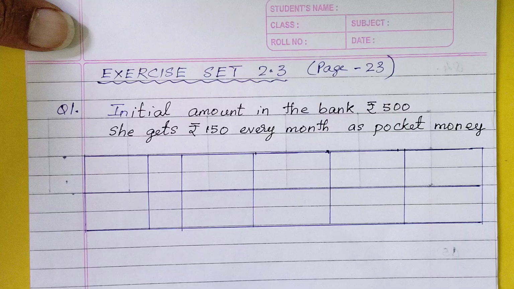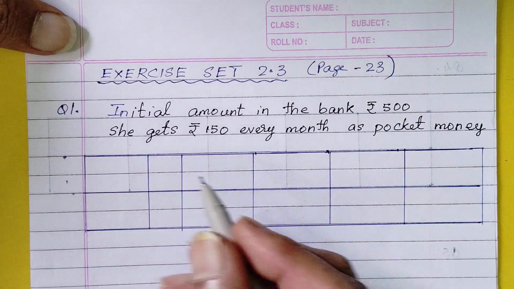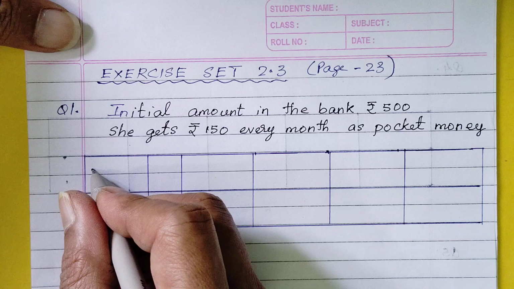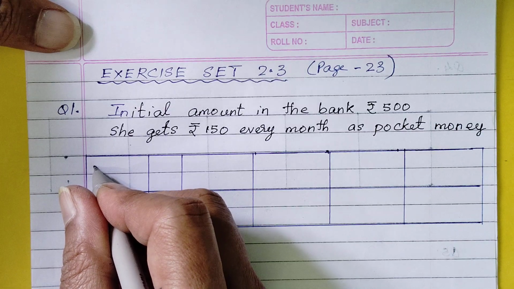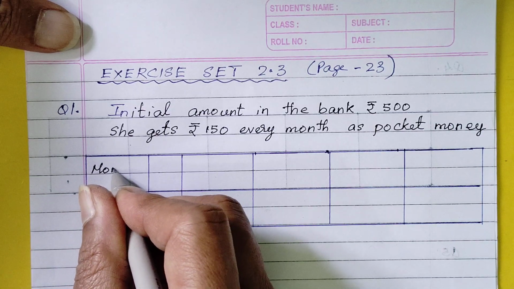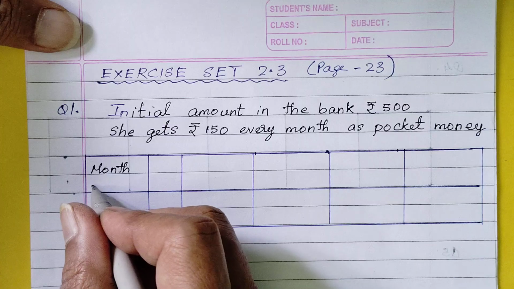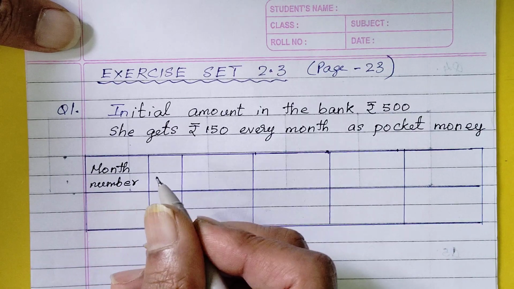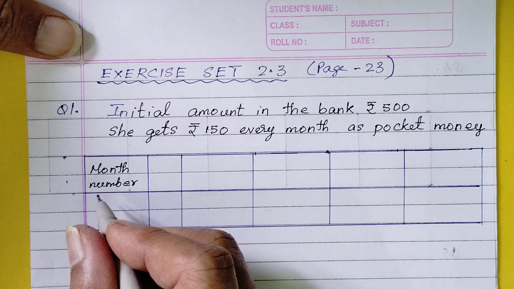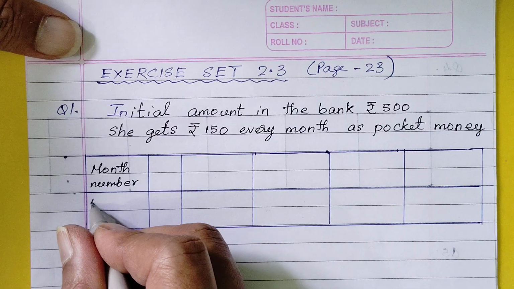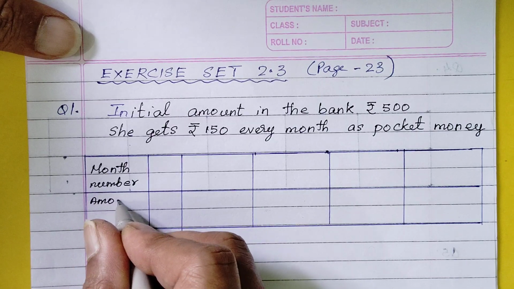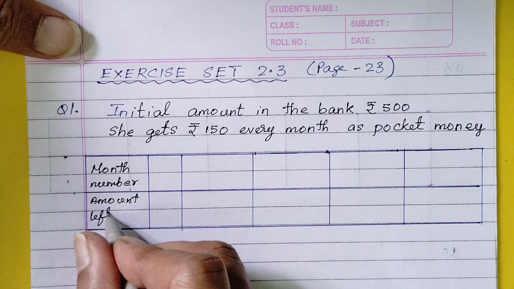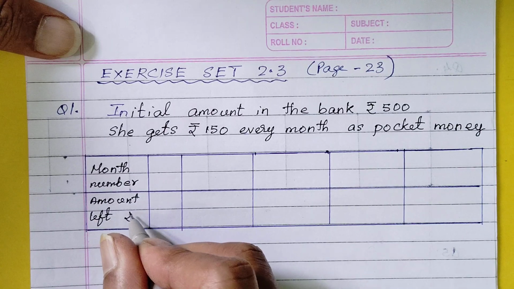So we'll make a table here. The first column shows the month number. Column 2 shows the amount left in the account, in rupees.